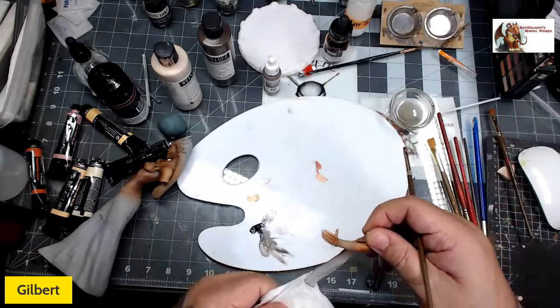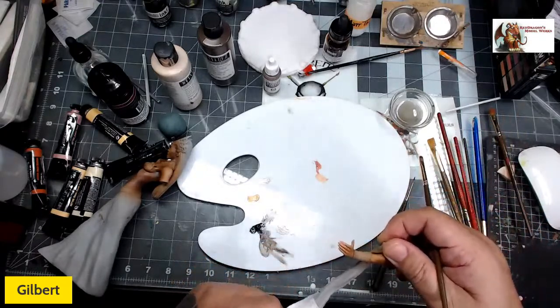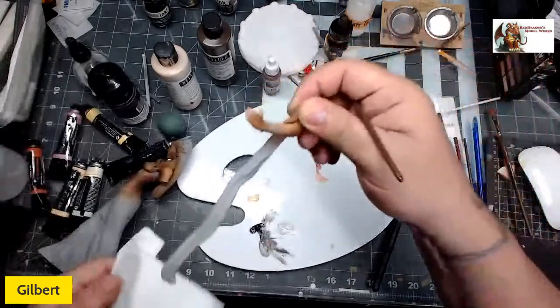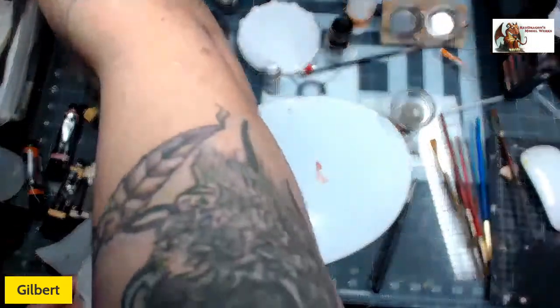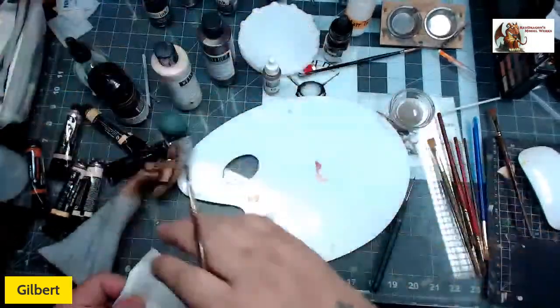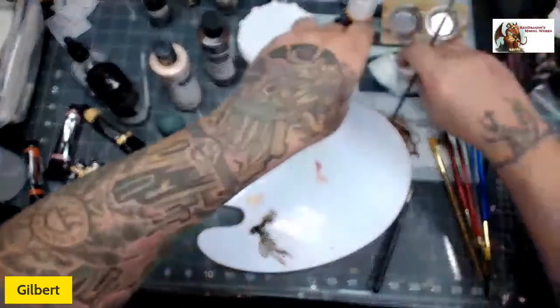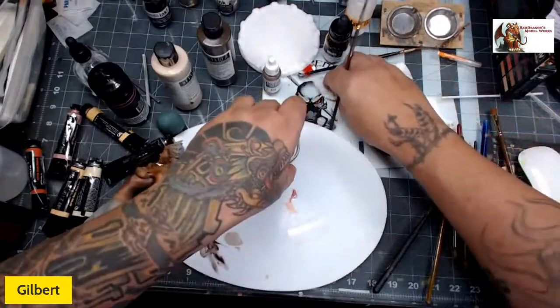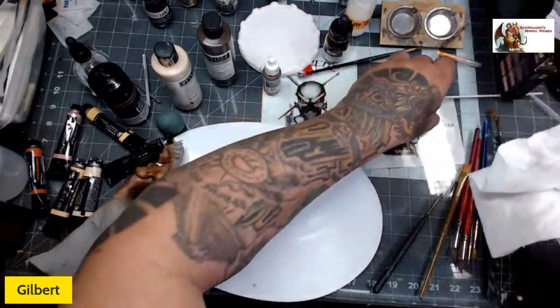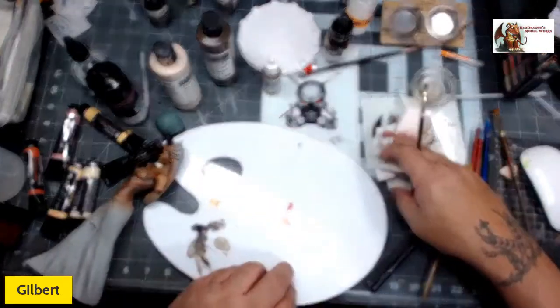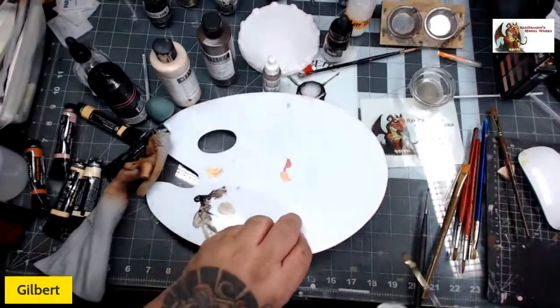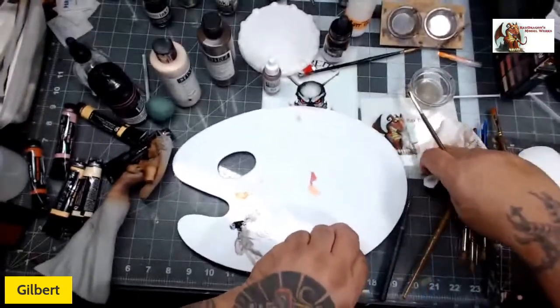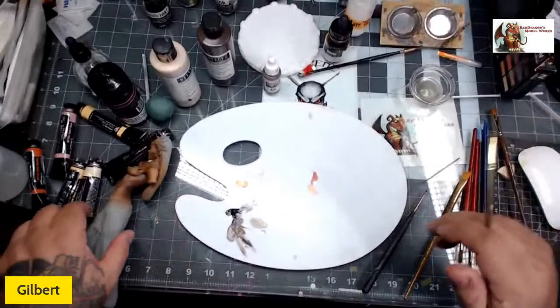So I'm trying to get the body done before I glue the arms on, because if there's any work I need to do, cleaning up a seam, I don't see any, but that doesn't mean Murphy's not always lurking. So, all right, here we go. There we go.